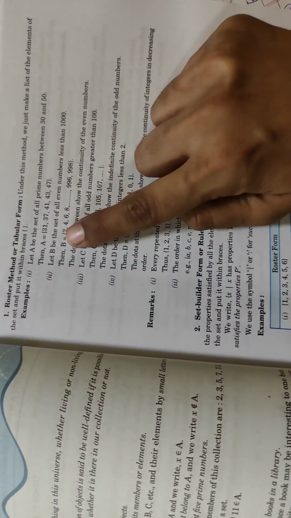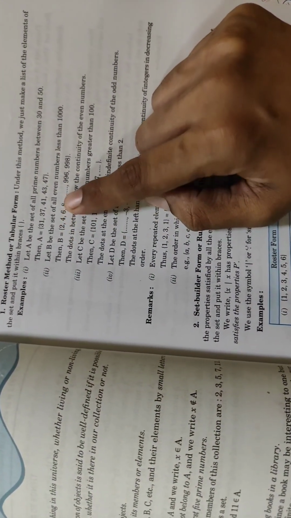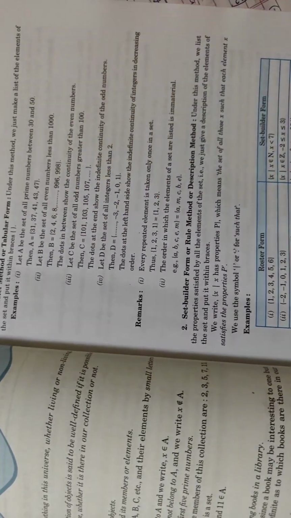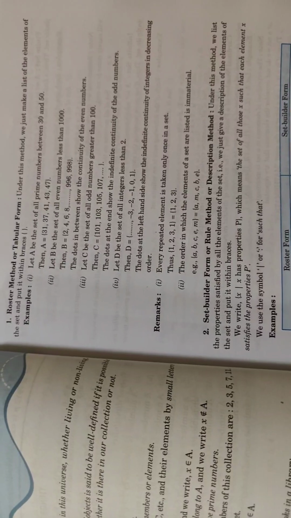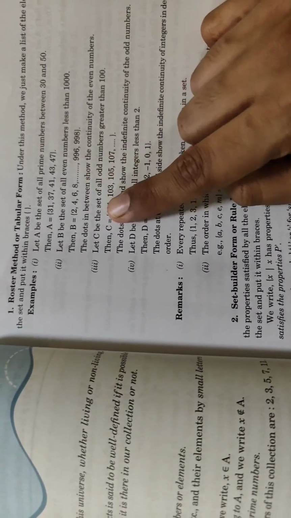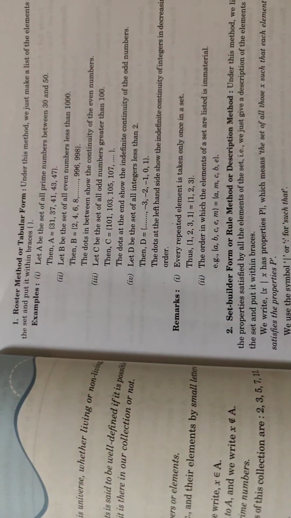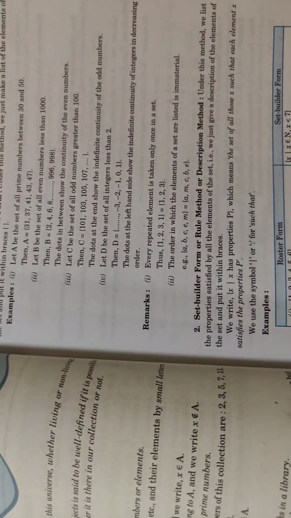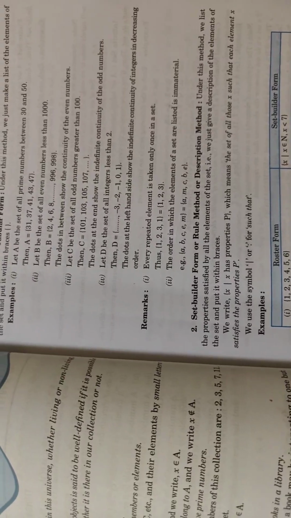Now, second number: let B be the set of all even numbers less than 1000. So we have to write even numbers less than 1000. There are many numbers, so we have to put this kind of dots when there is continuity in the numbers. So we will write dot dot dot. We'll write a few and then we'll put dots.